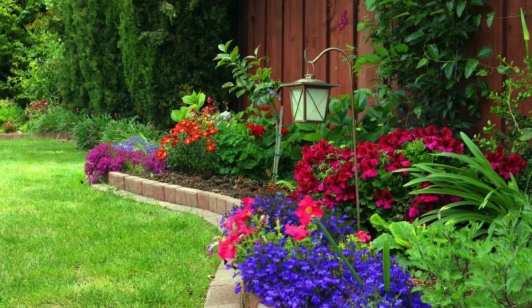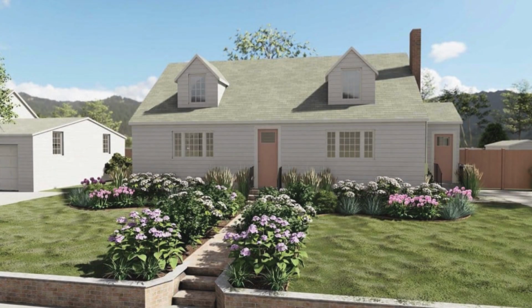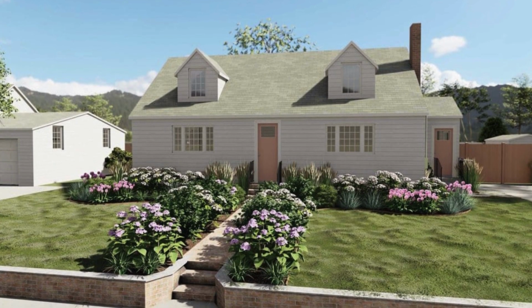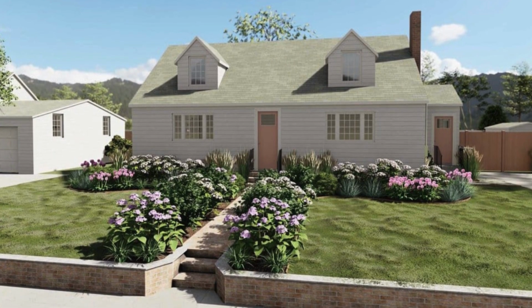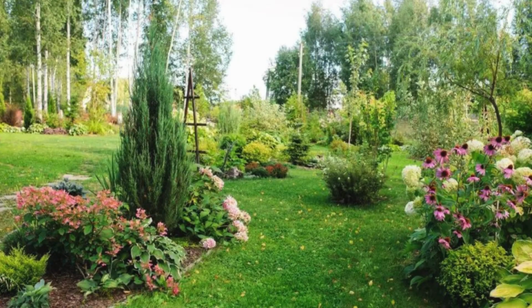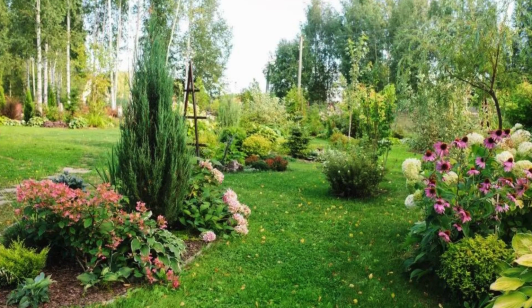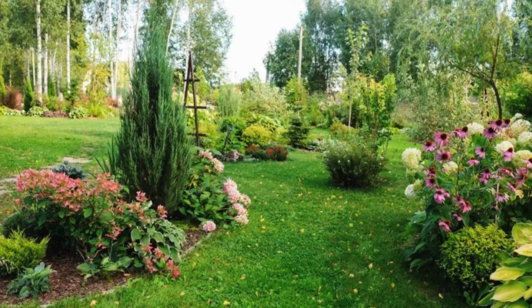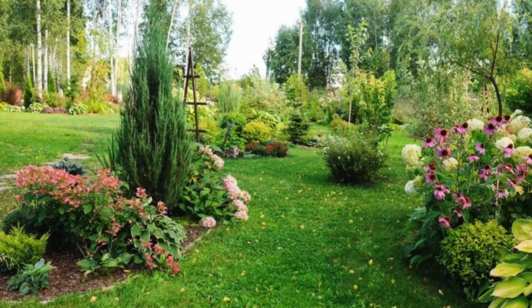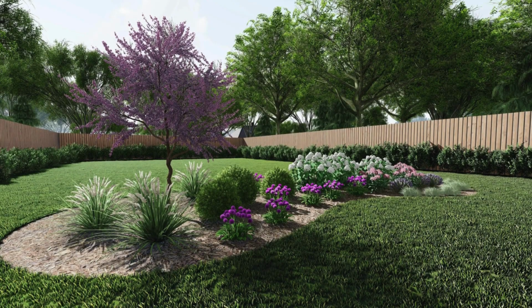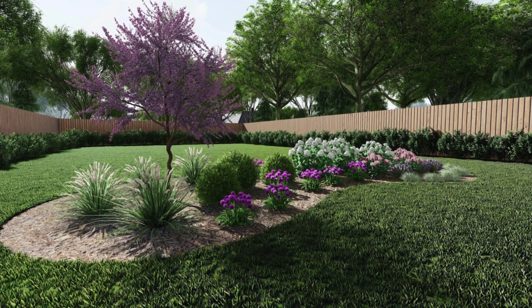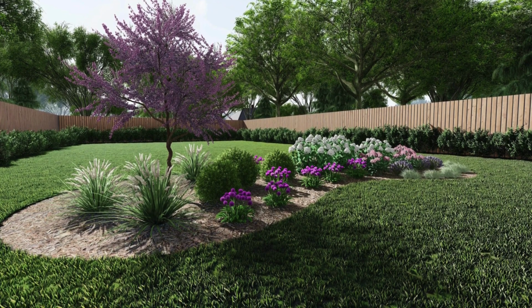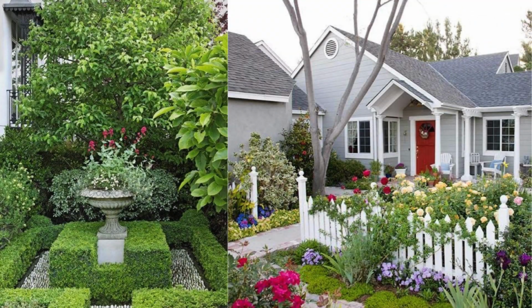Choose a cohesive color palette or theme to tie the look together, and consider contrasting colors like purple and yellow, red and green, or blue and orange for added visual impact and excitement.